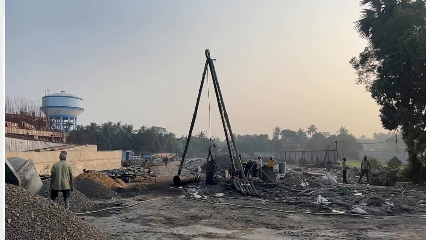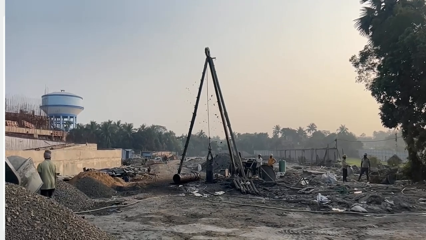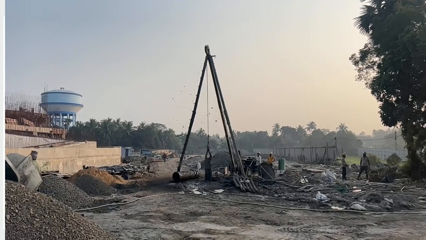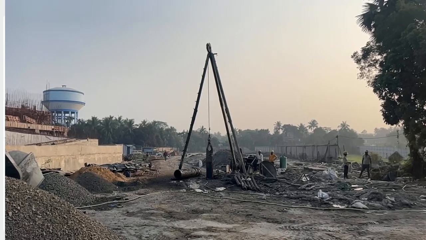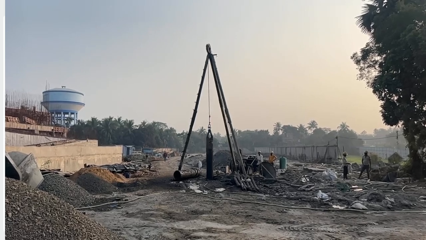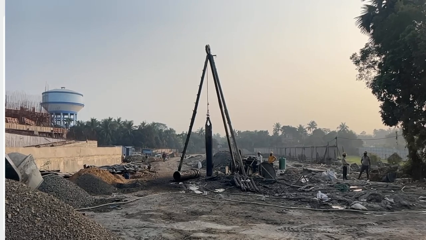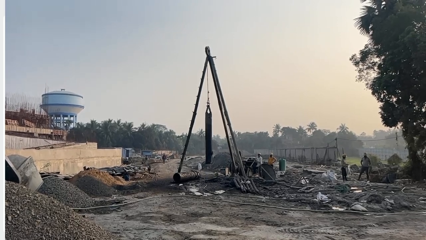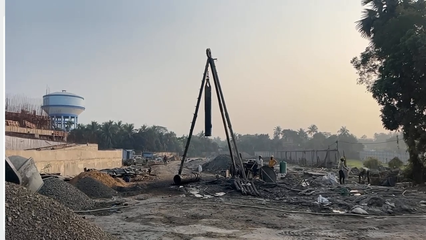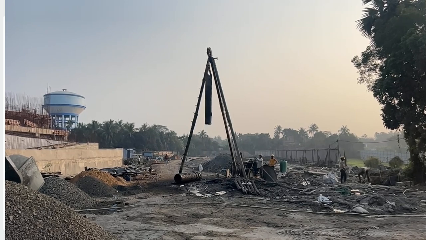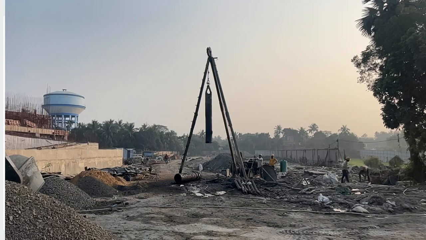Then we need the mud pump, which circulates bentonite slurry to stabilize the borehole walls and remove soil. This mud pump is extremely important for the DMC bore pile. Without this mud pump, it is impossible to do the DMC bore pile. Then the desander unit separates soil particles from the bentonite slurry. Then the casing pipe is used to stabilize the top part of the borehole.